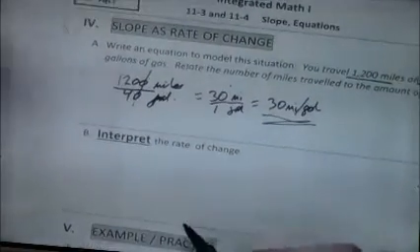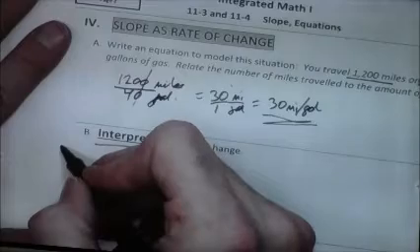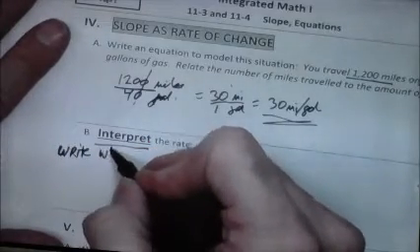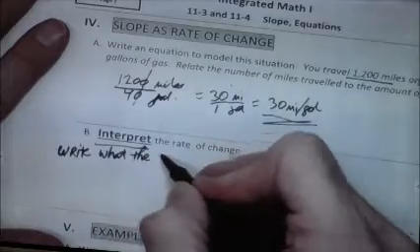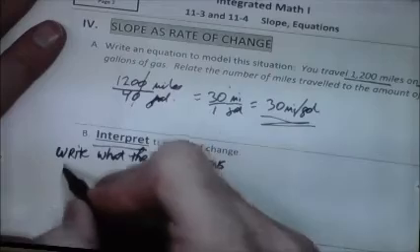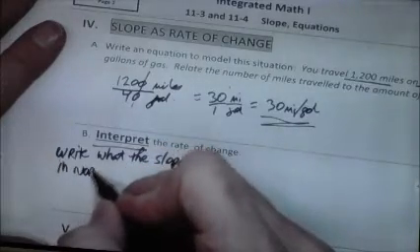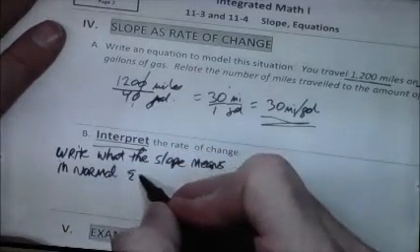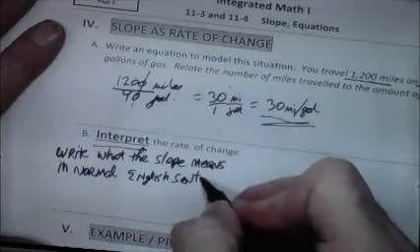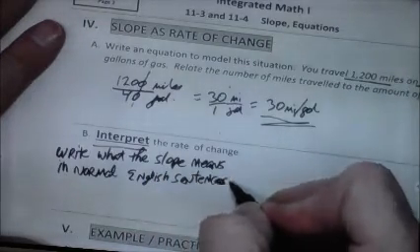This one's important. Interpret. Write what the slope means in normal English sentences.